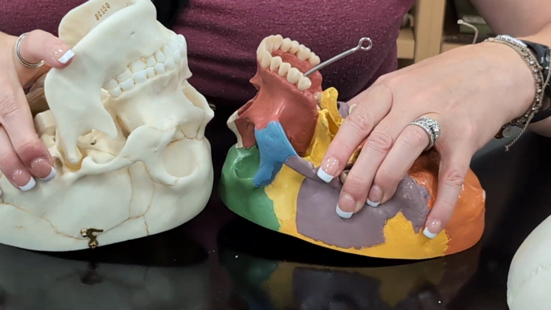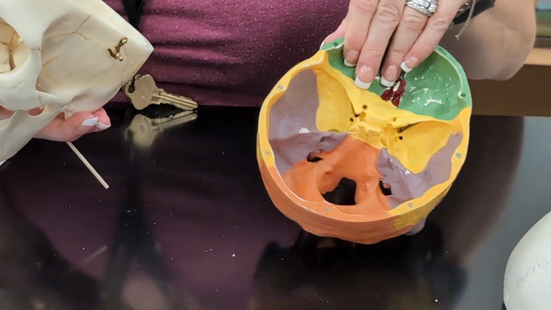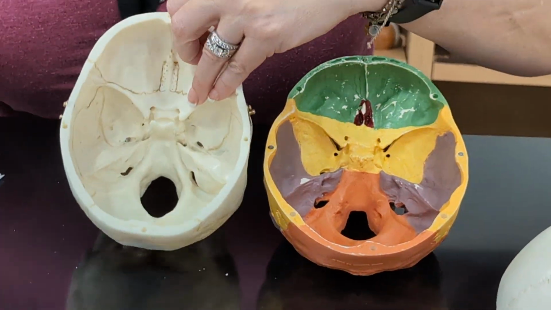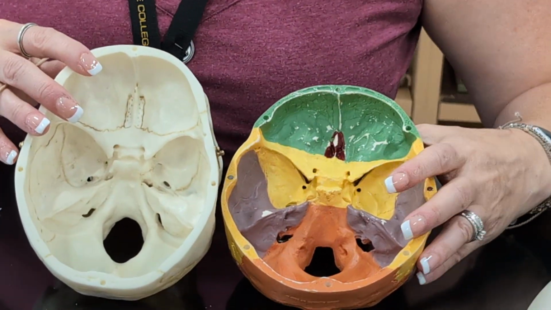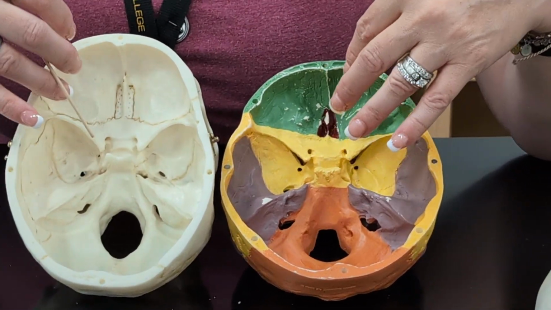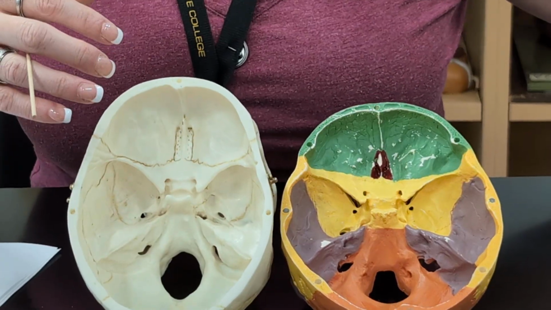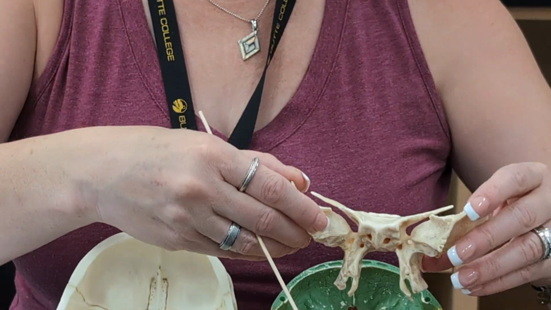Then we move into the skull, closer to the brain and parts of the skull that are a little bit trickier to view from the outside of the skull. So starting with this superior view looking down into the skull from the top, the sphenoid bone is a moth-shaped bone.